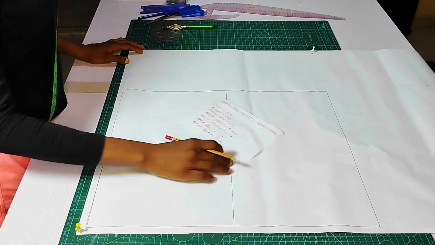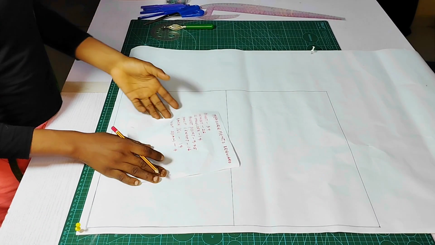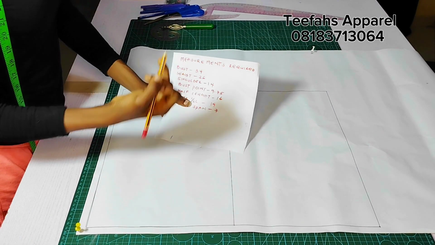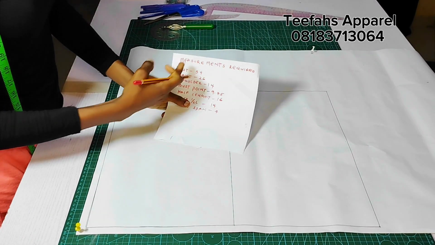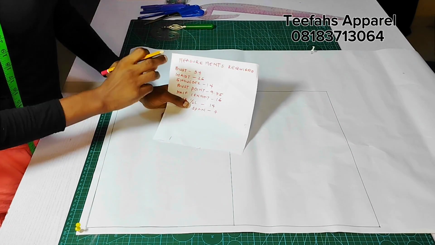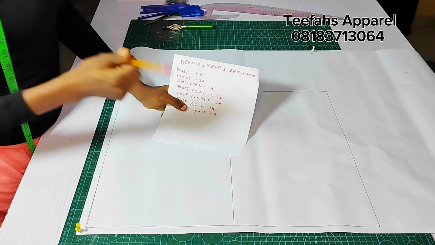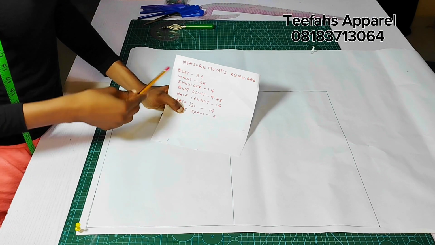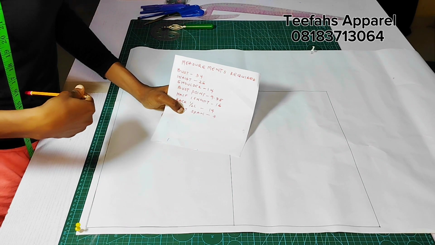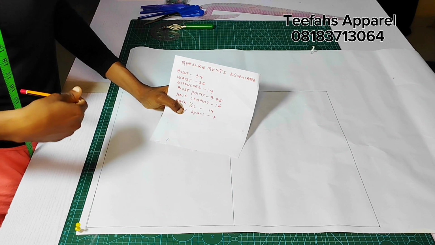So dear cellmates, to draft our half-scale bodice, these are the measurements required. You need your bust circumference, you need your waist circumference, your shoulder span, you need your bust point, that's from the shoulder to the nipple point. You need your half length, that's from the shoulder to the tiniest part of the body, that's the waistline.